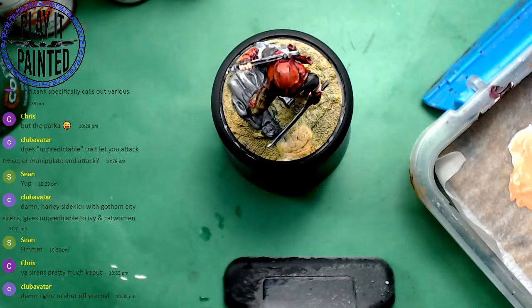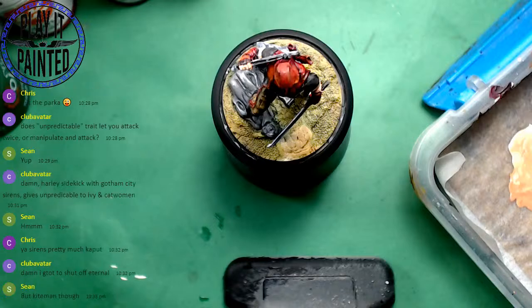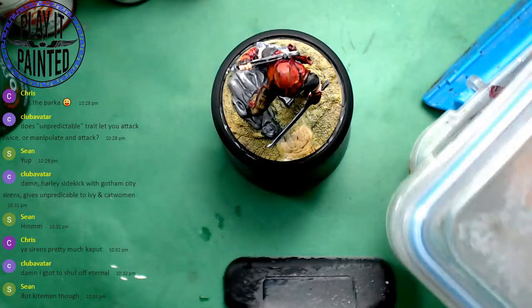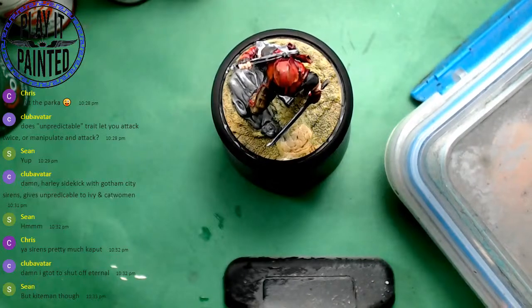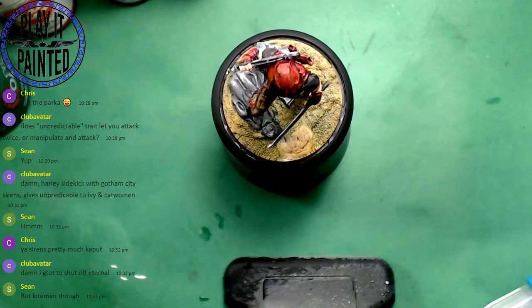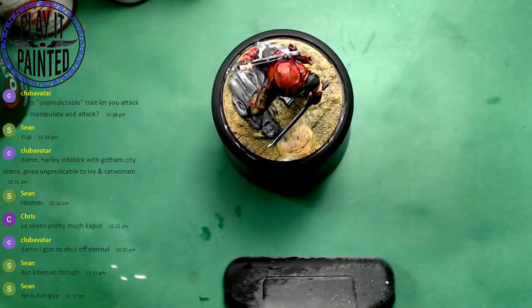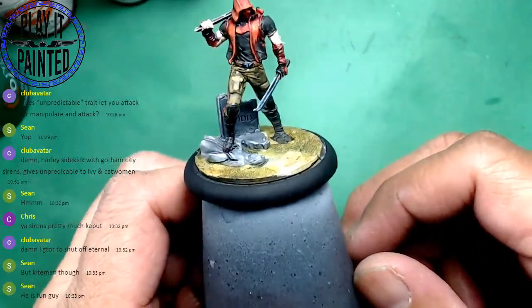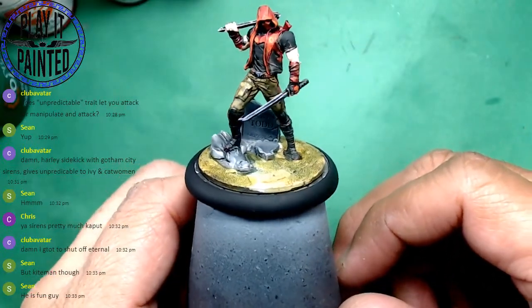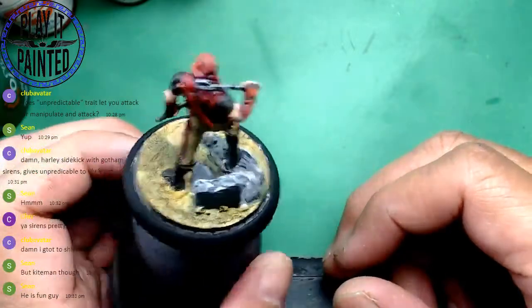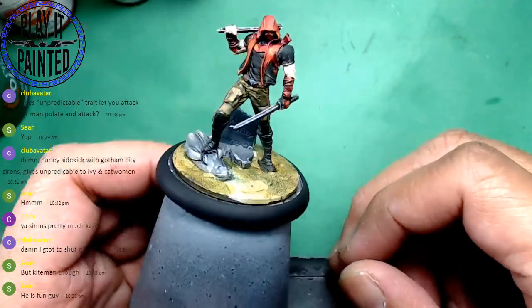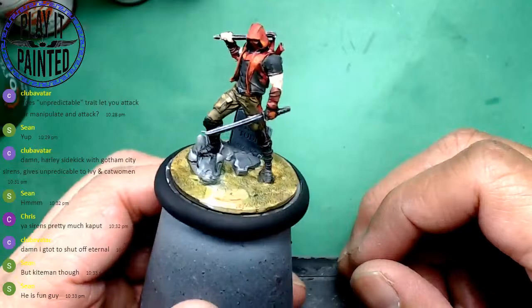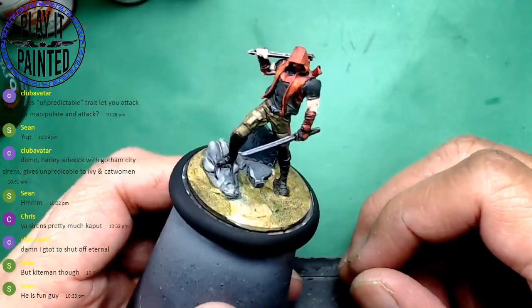All right. So I think we are good to go. It's almost bedtime, but yeah. Kite Man is pretty awesome. Get this guy. This guy was an afterthought at LVO, but I was like, he could bring him on Titans, so I picked him up.